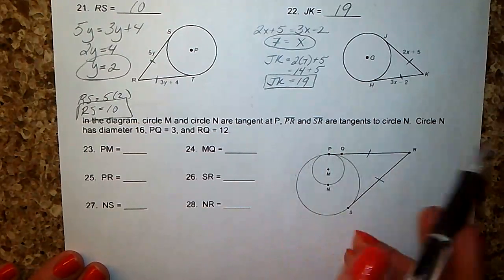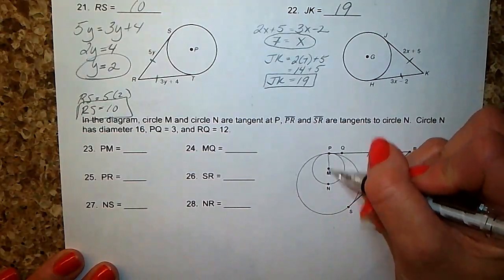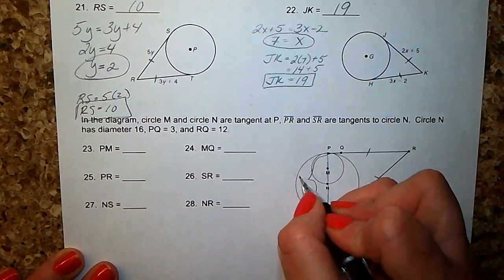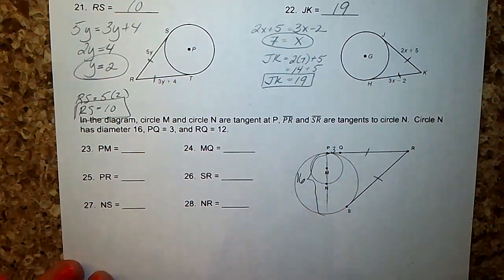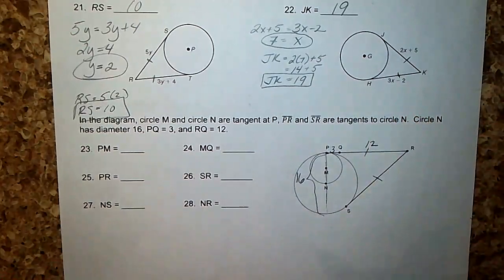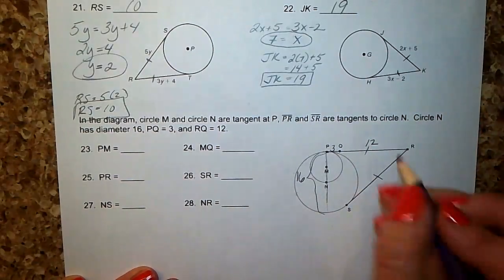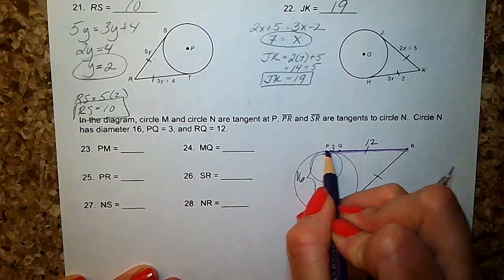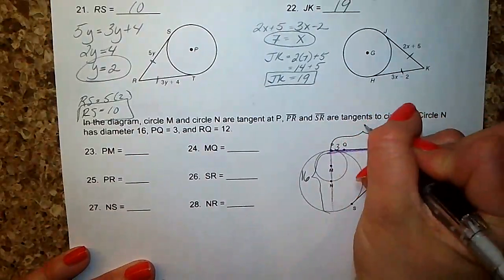We know that circle N has a diameter of 16. So that means I could put a diameter in here all the way across. That entire diameter length would be 16 there. P to Q is 3, so that's that little part there. And R to Q would be 12. Okay, so you can automatically see what the value of P to R would be. We already know what that one's going to be, right? That would be the 3 plus the 12. So that whole length will be 15.